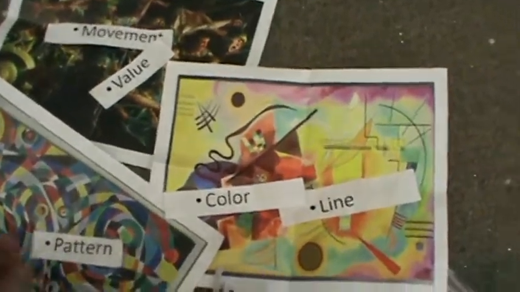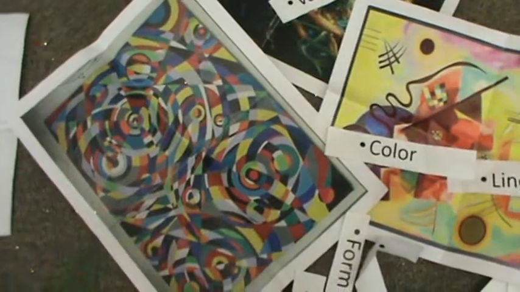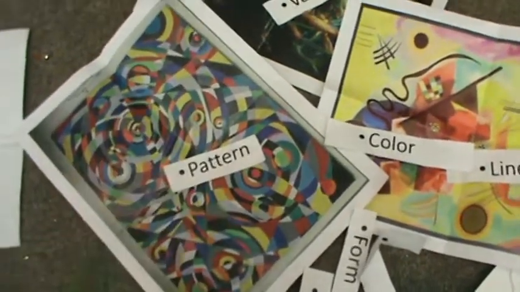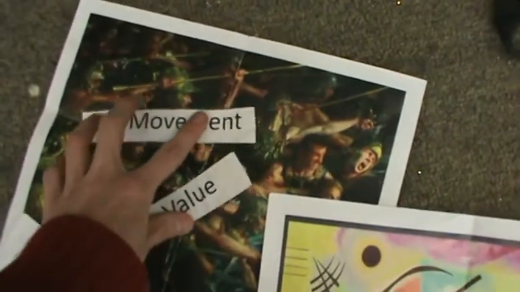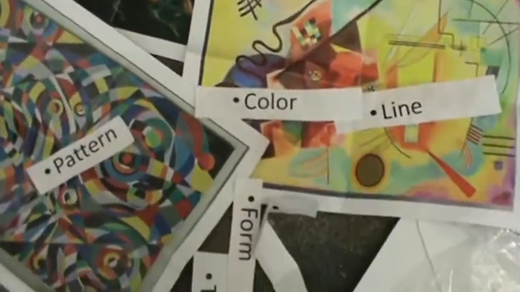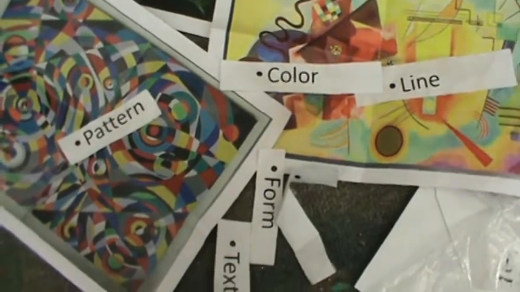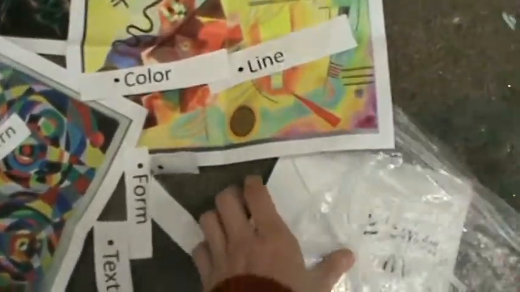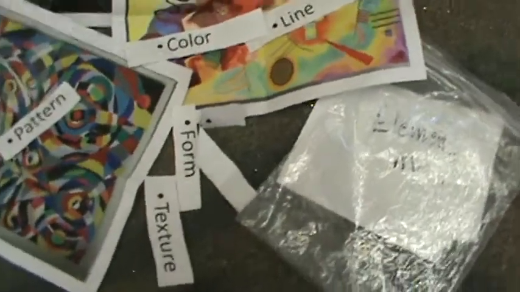So for instance, this one has a lot of pattern on it, so I'm going to put the pattern element on there. And this one has a lot of movement and value, so we put movement and value on there. So having them identify where the elements belong in terms of different forms of artwork is this quick game.